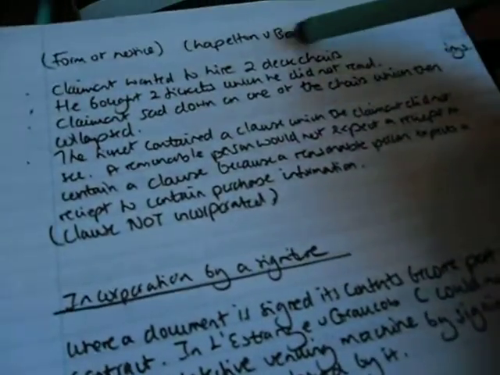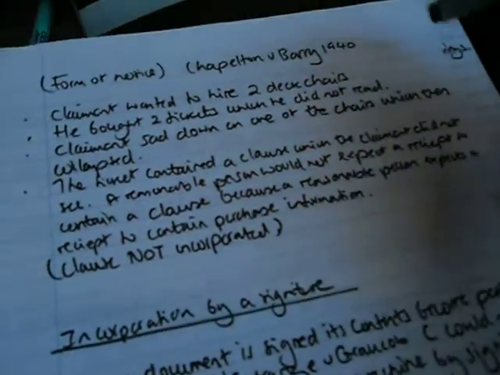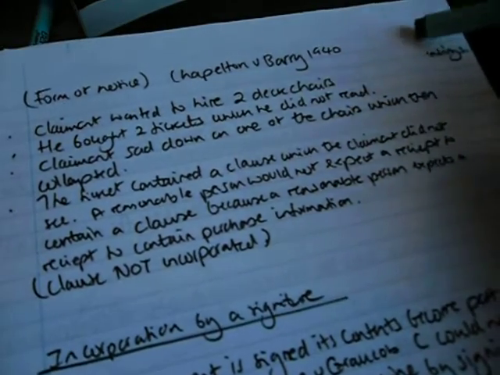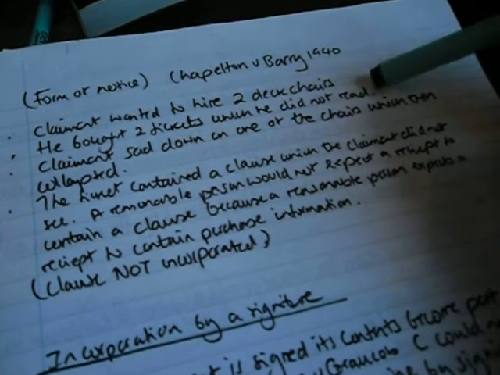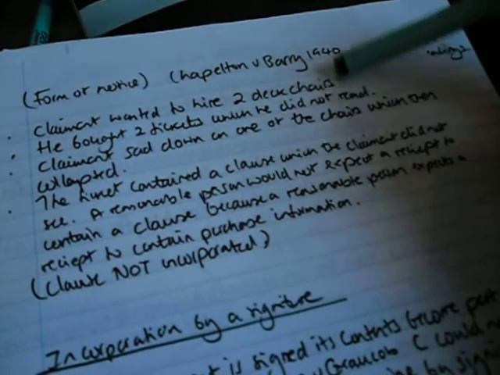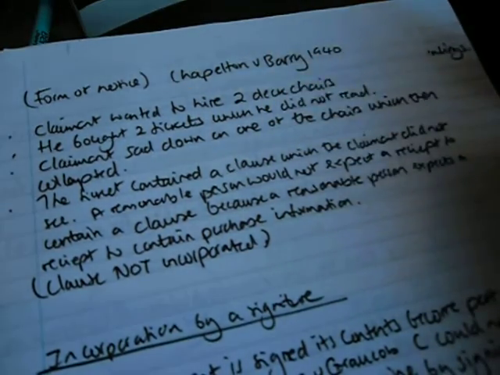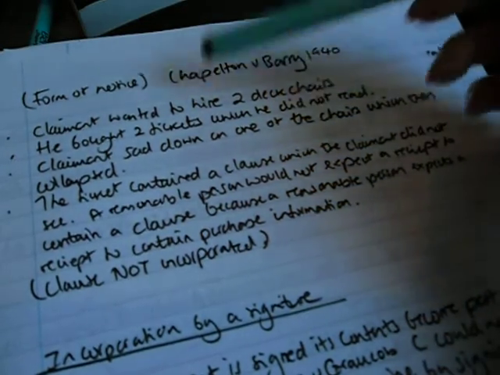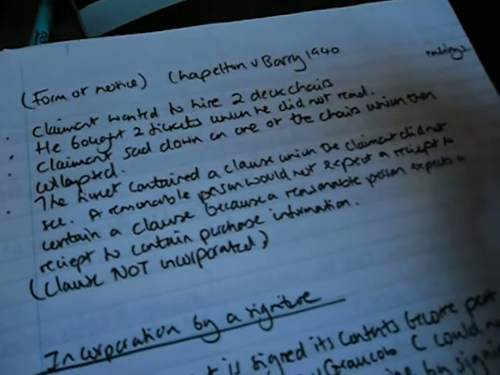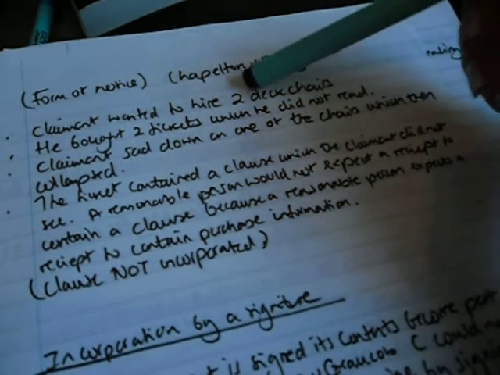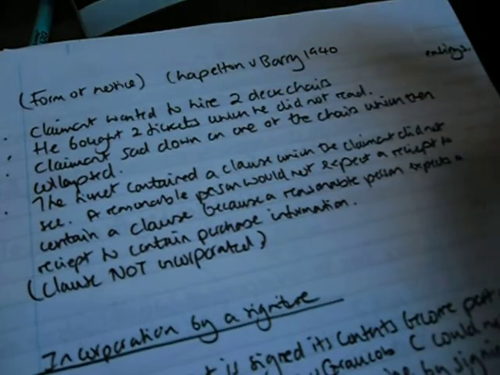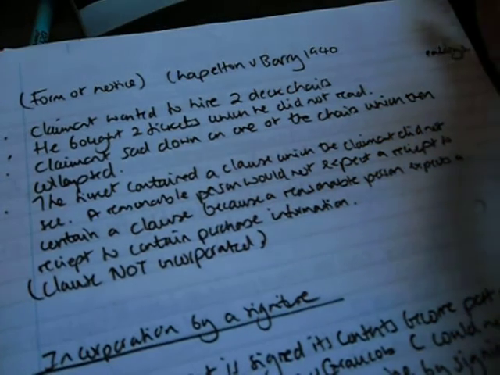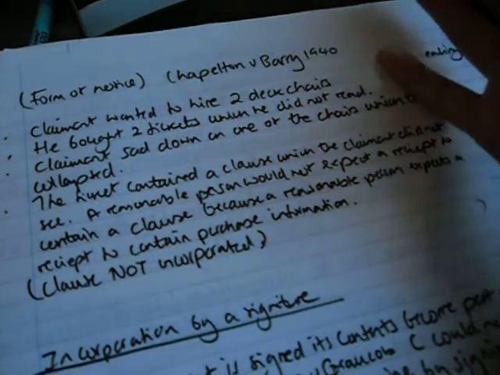The form of the notice is also important, and this was seen in Chapelton versus Barry, 1940. In this case, the claimant got 2 tickets and 2 deck chairs. As he sat on one of the deck chairs, it collapsed and the claimant got injured. On the ticket itself, there was an exclusion clause written in small print, excluding liability for personal injury arising from the deck chairs. Now, the clause was not incorporated into the contract.